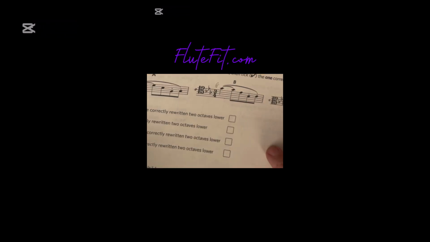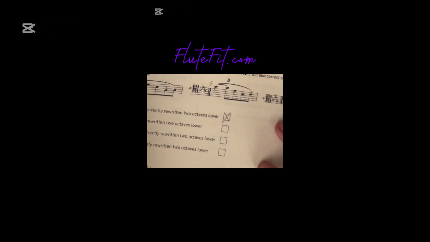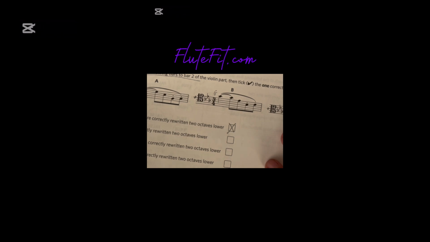G, this is G above middle C. Here is our middle C, C, D, E, F, G. Again, that's just the G above middle C. Only A and C are correctly written. That's false. Only A is rewritten 2 octaves lower.